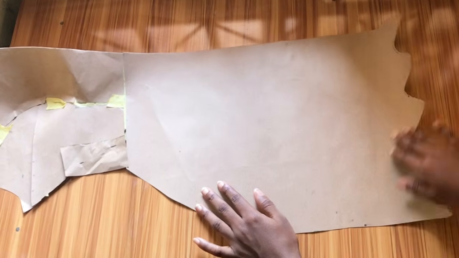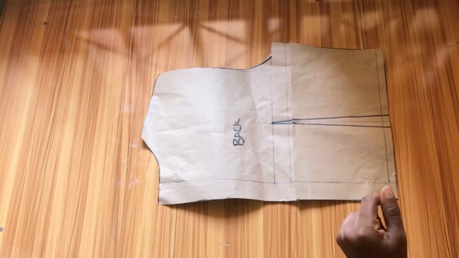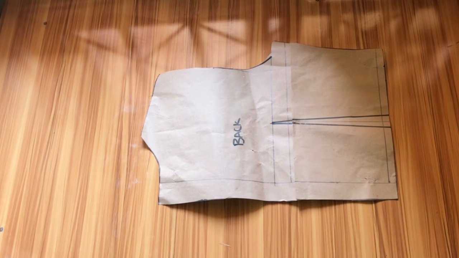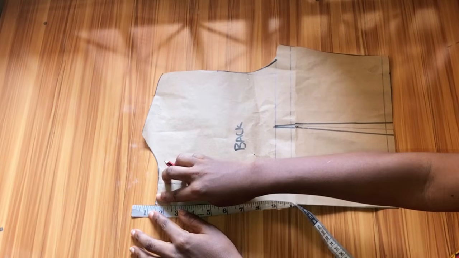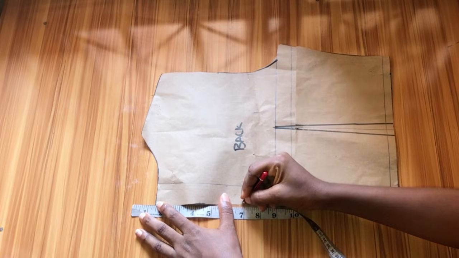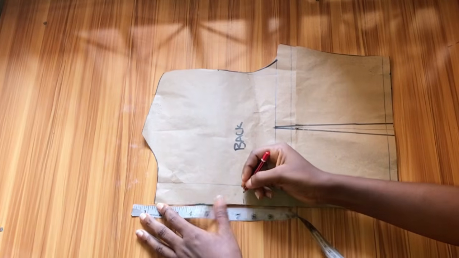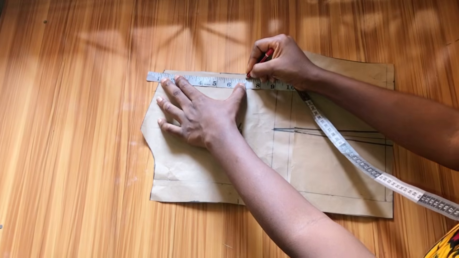So the back is quite easy. I'll be using these basic back bodies to just illustrate all you have to do for the back. So this is your regular back bodies. I already have my darts. For the neckline, I took out 1.5 inches. So what I'll do is to go down by 7 inches, the same 7 inches. Now you can go ahead and determine the depth of the back.